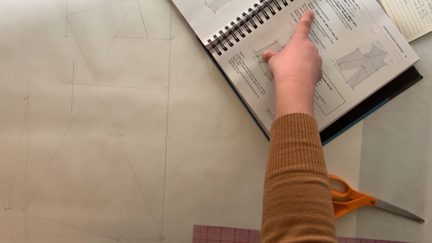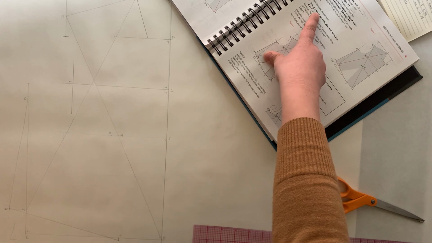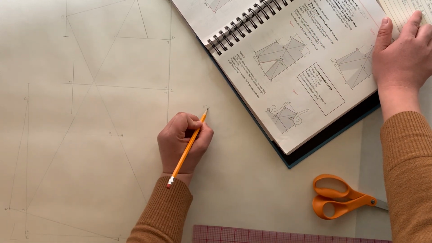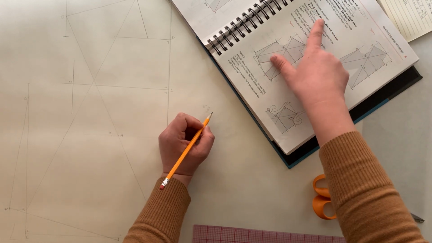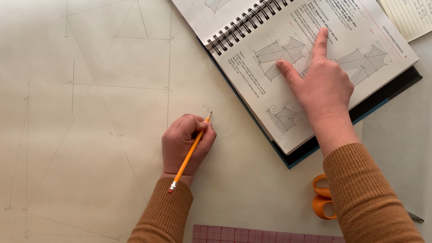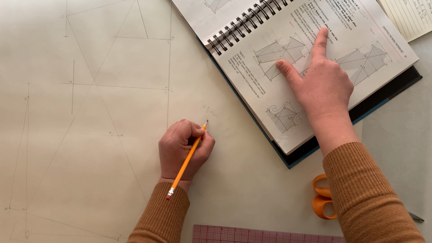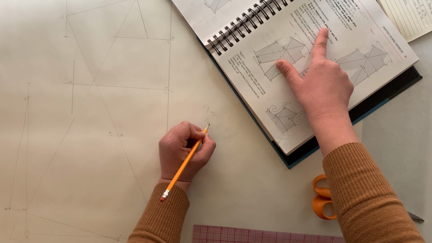So my given measurement for my waist arc is 6 7/8. Plus they want me to add 1/4 inch for ease. So now I'm looking at 7 1/8 of an inch.